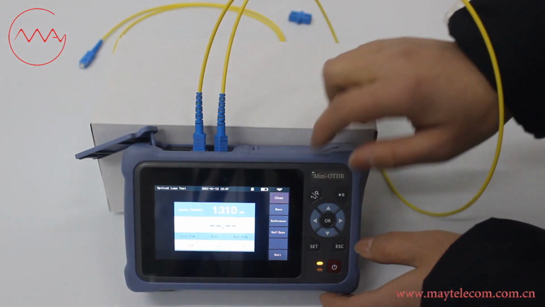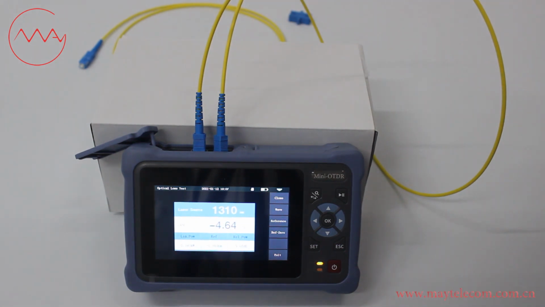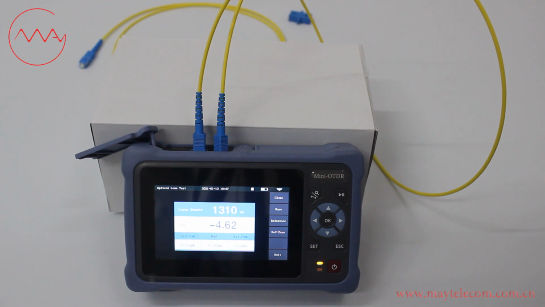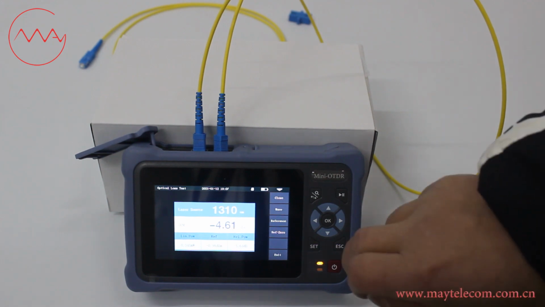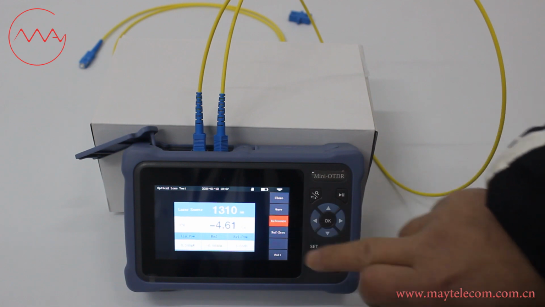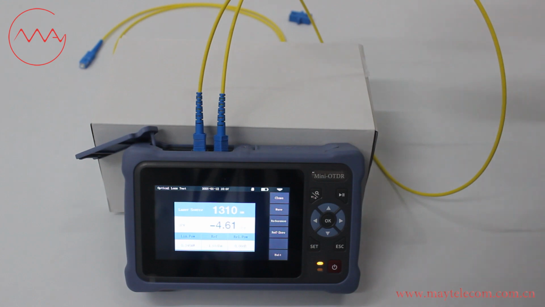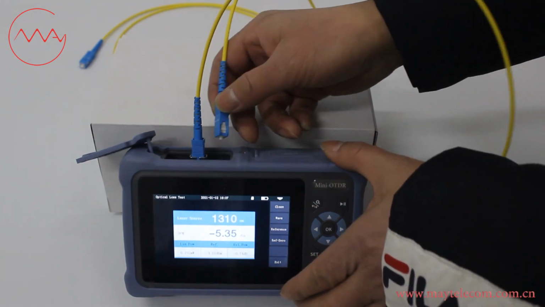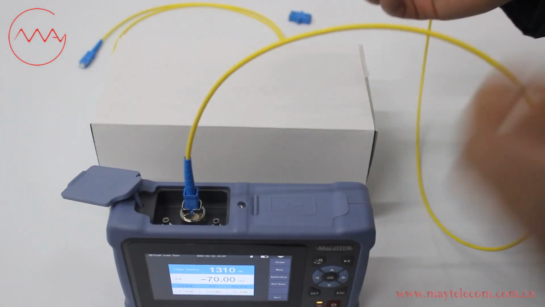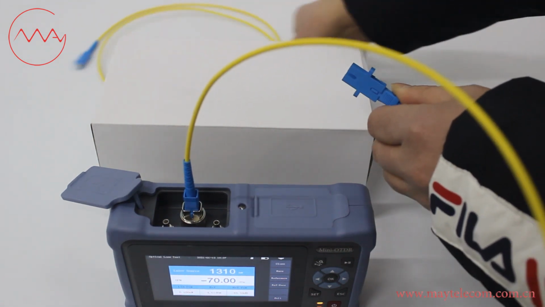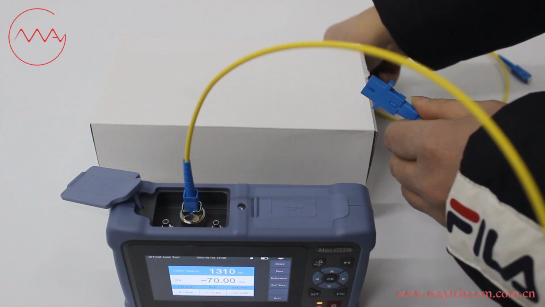Click open. The optic power is minus 4.62 dBm. Click reference to set reference value. Take out SC connector from OPM port and connect with SC adapter and the patch code on the test.